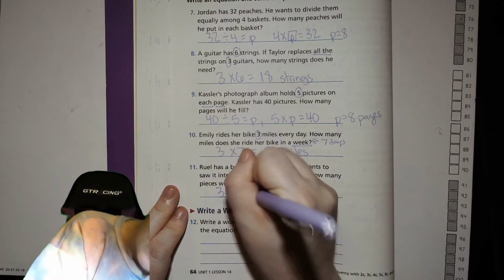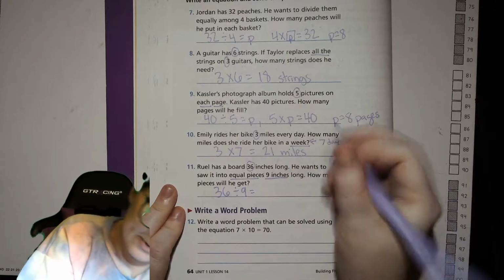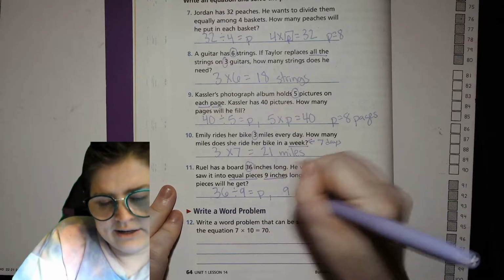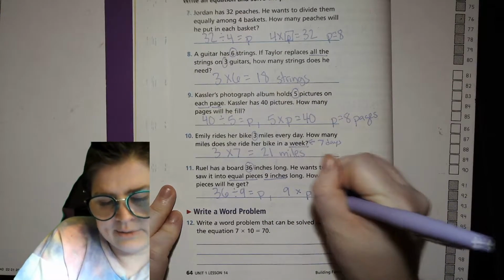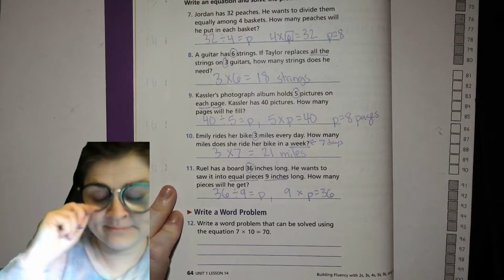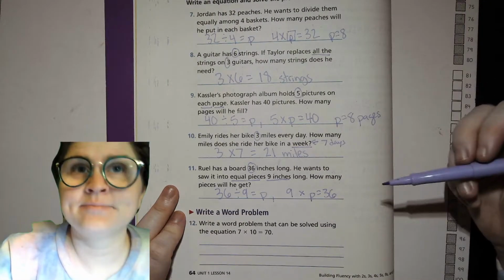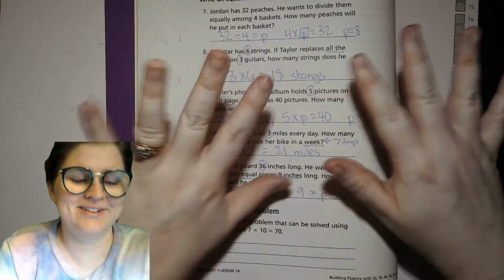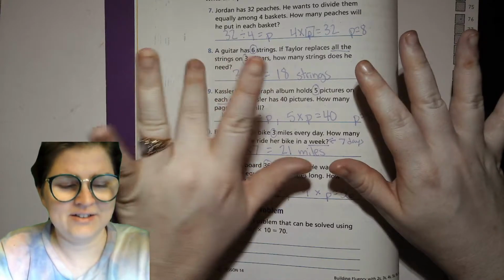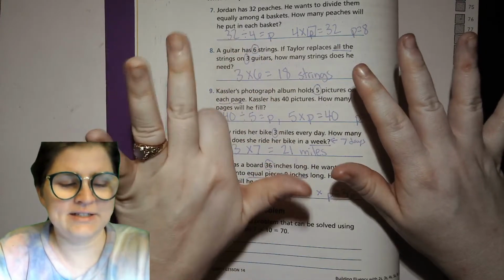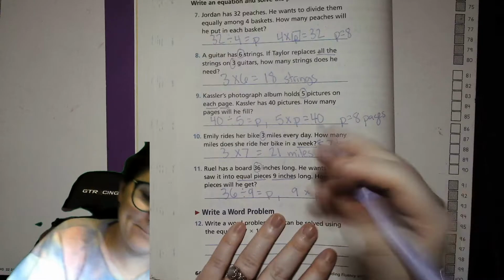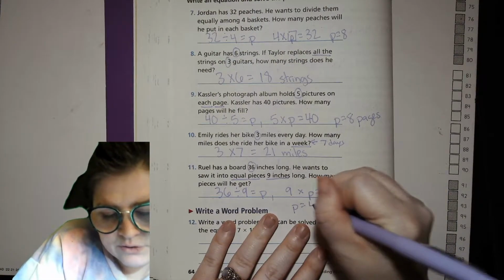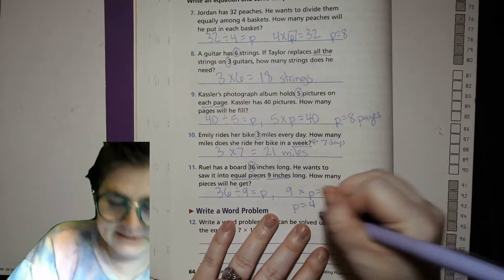36 divided by 9 equals P for pieces, or 9 times P equals 36. Well, look at our finger trick. 1, 2, 3. So 27, 36, that was our 4th finger. P equals 4 pieces.